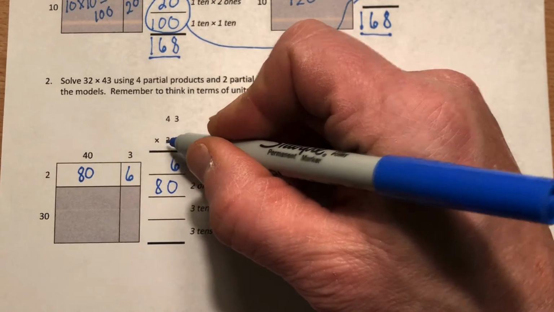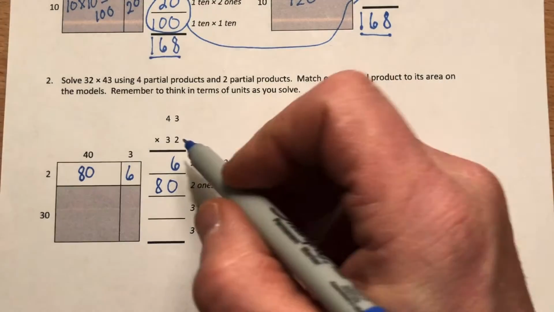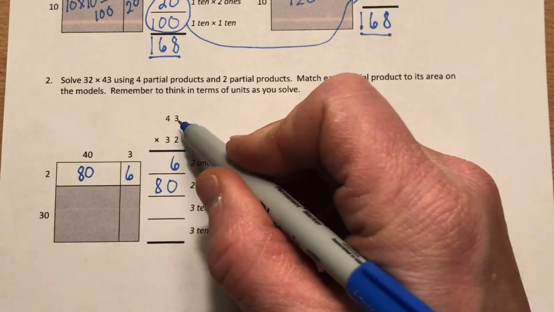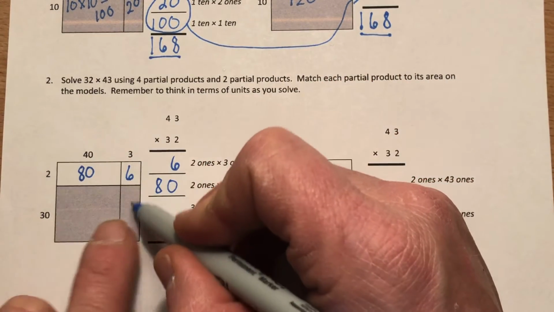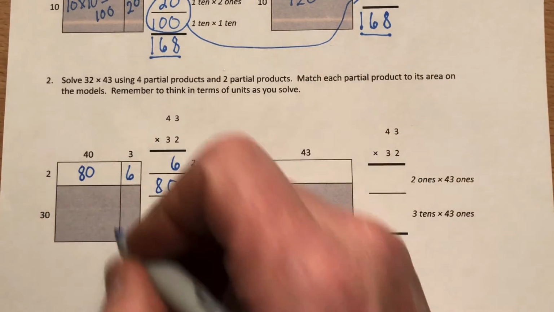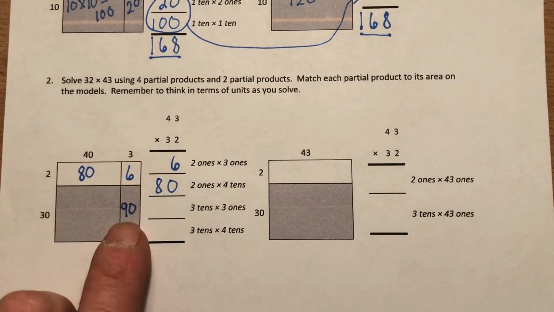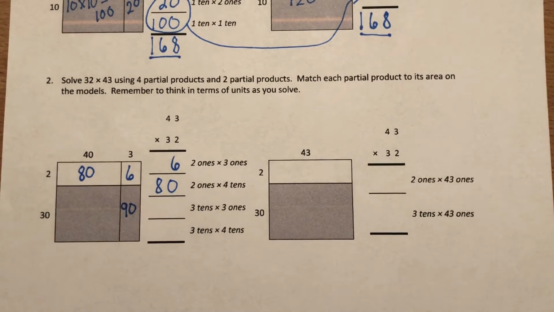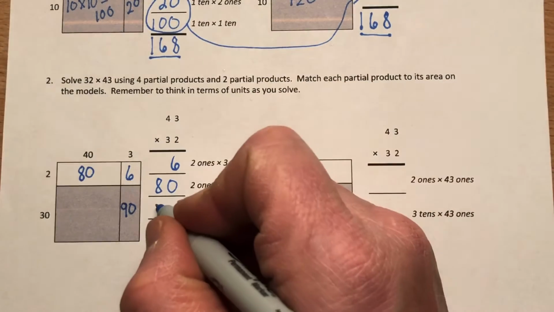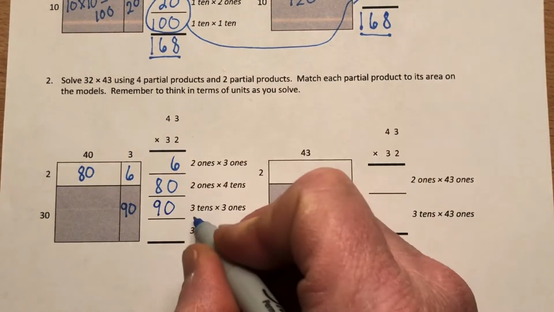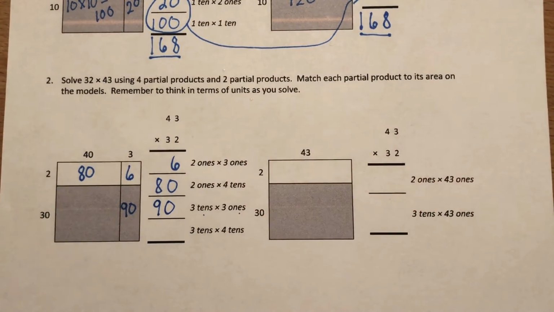So I move over to this 3, which is in the tens place. So I'll say 30 times 3. There's my 30, there's my 3, okay? That would be 90. Because 3 times 3 is 9. Bring my 0, it's 90. Or if I just count by 30s 3 times, 30, 60, 90, I'll get that. And that guy goes right there. 3 tens by 3 ones.